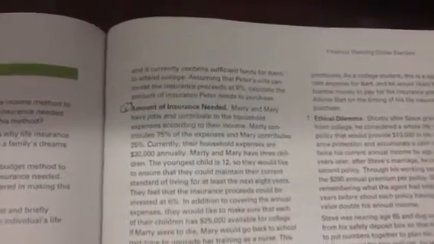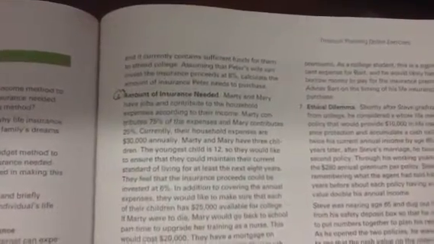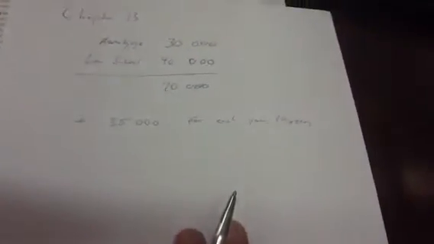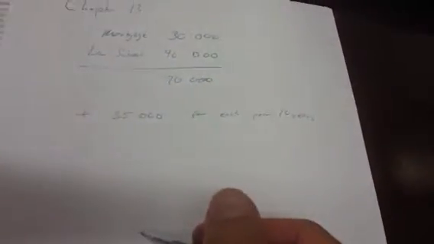they give you one other piece of information in this problem. It says, assuming Peter's wife can invest the insurance proceeds at 8%, calculate the amount of insurance Peter needs to purchase. That's not an accident, that 8%. What they're telling you is if he does die tomorrow in this worst case scenario, then you can invest whatever your insurance policy is, and you'll be able to pay these $35,000 a year for the next 10 years, but you'll be making 8% on whatever was insured.